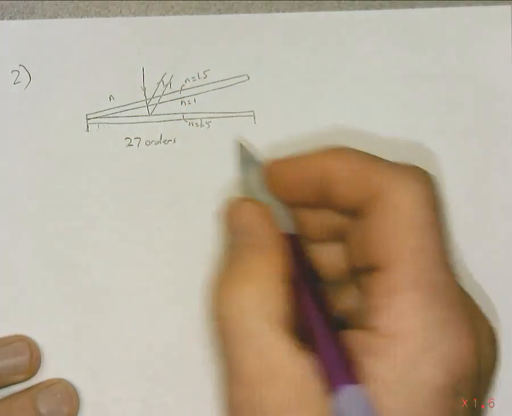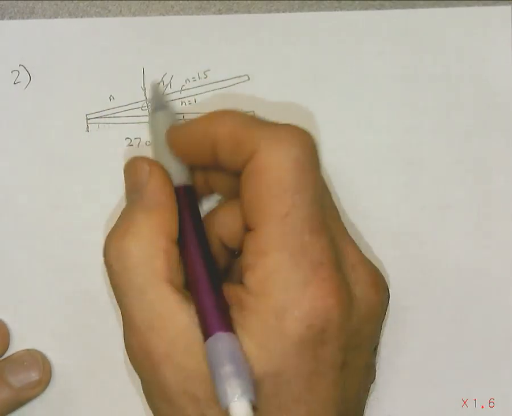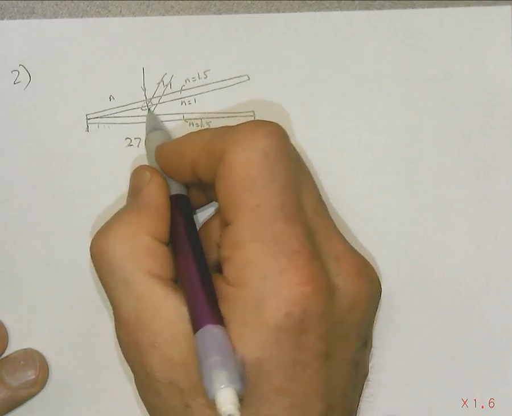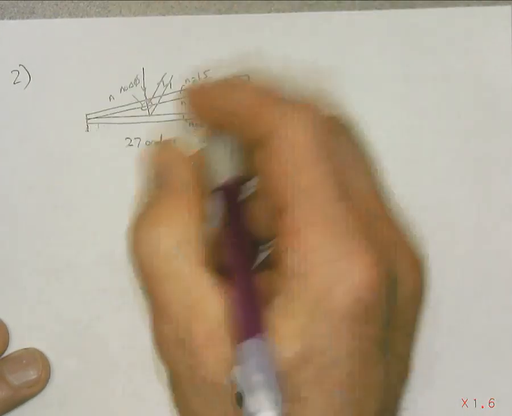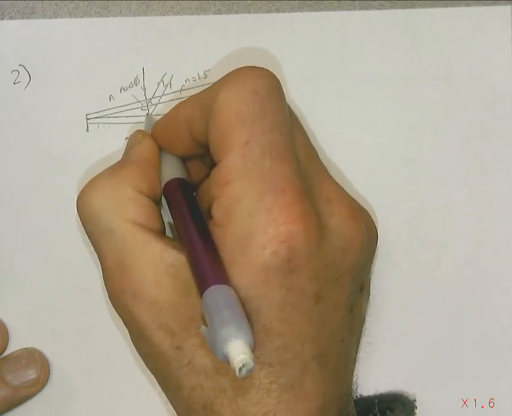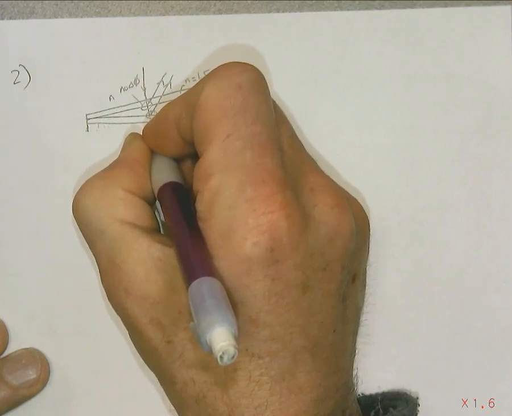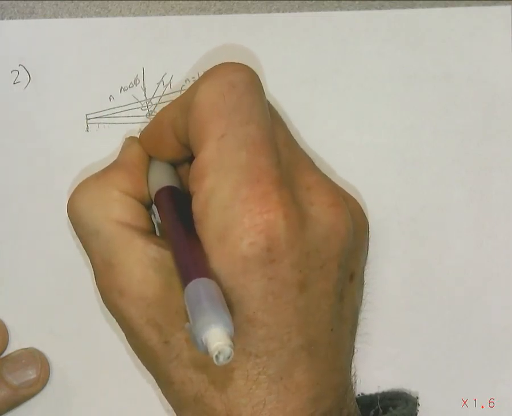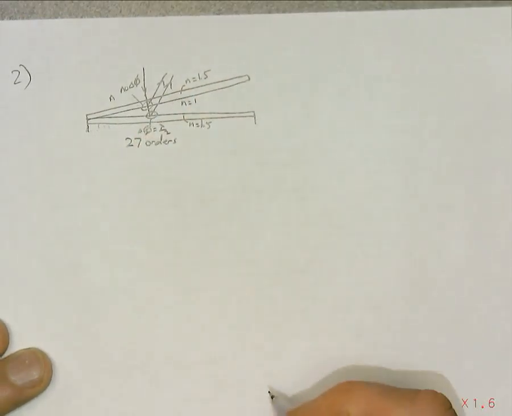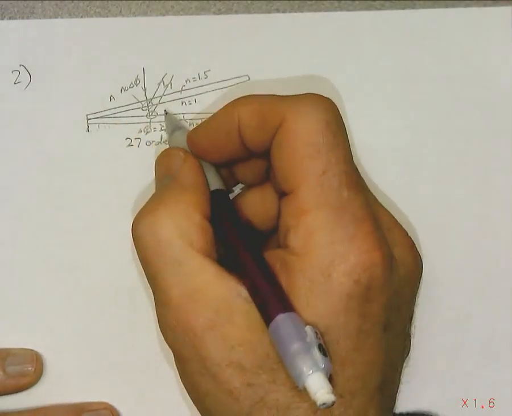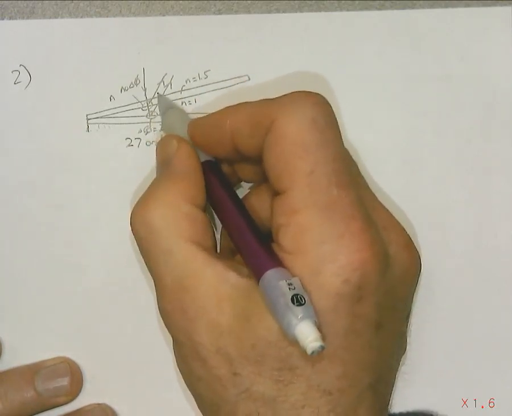In any case, the reason I'm doing that is because I want to consider, is there a phase change here or not? Slow to fast, so this is no delta phi. Here, in this one, we're going fast to slow. So here we have delta phi equal to lambda over 2. Seen that before, haven't you? So we have a total phase change of lambda over 2 from the bouncing.